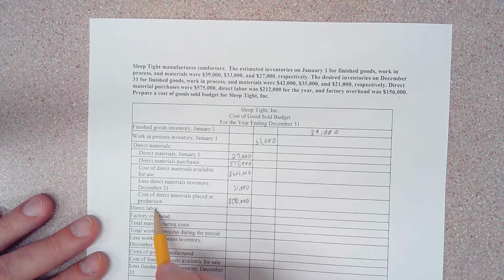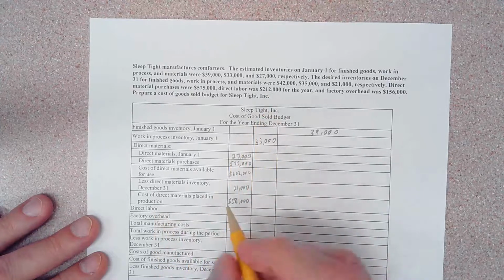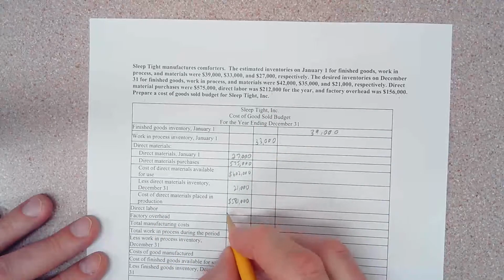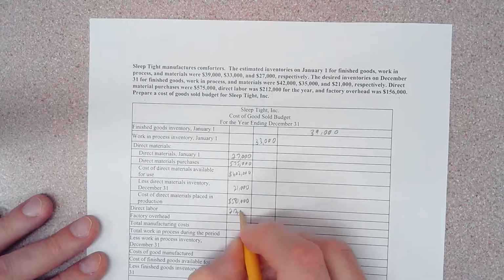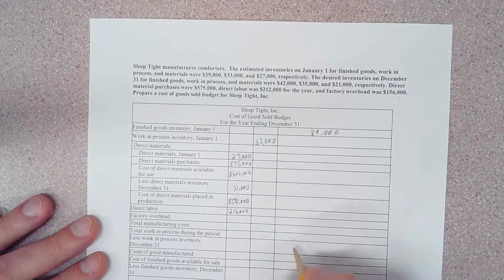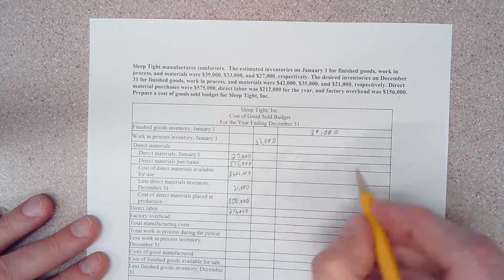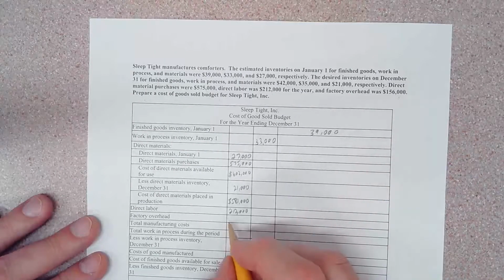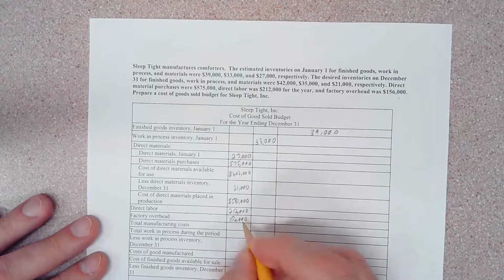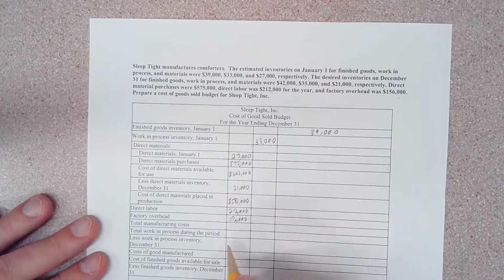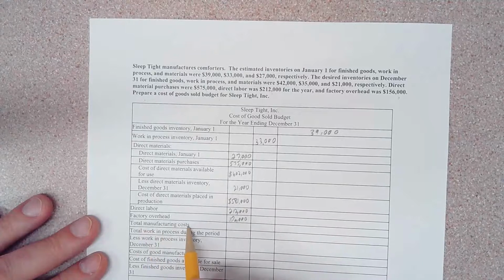Next item is direct labor that was given to us as $212,000. And factory overhead was provided at $156,000. All right. So it says total manufacturing costs.